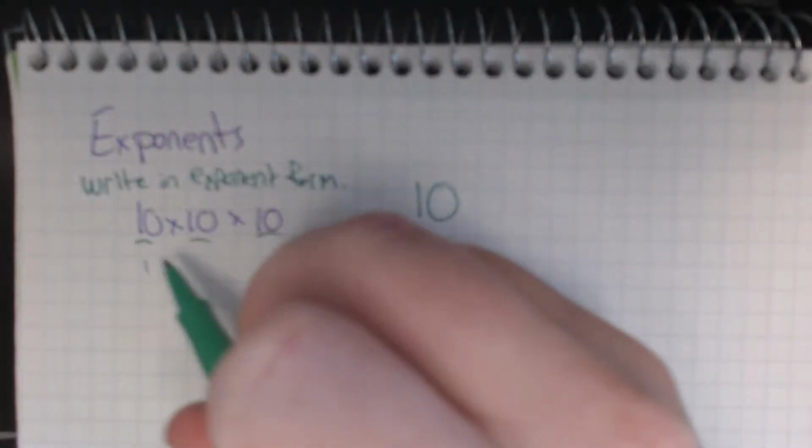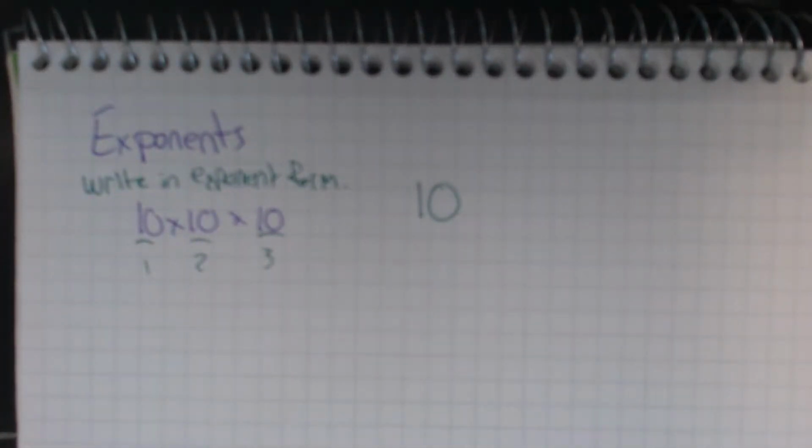Our next step is going to be to count the number of times that it's repeated. So this is our base, but we need to count how many times it's repeated. So we have 1, 2, 3 repetitions. And with 3 repetitions, we have 3 10s. Now we know that if we were to take this and multiply it, it would be 10 times 10 times 10. We would get 10 times 10 is 100, times 10 is 1,000.